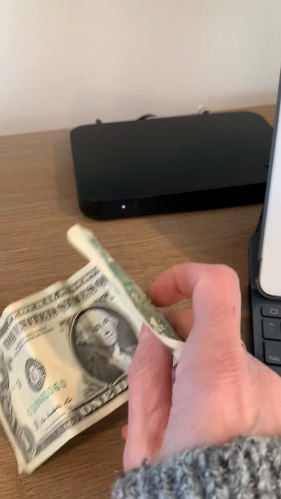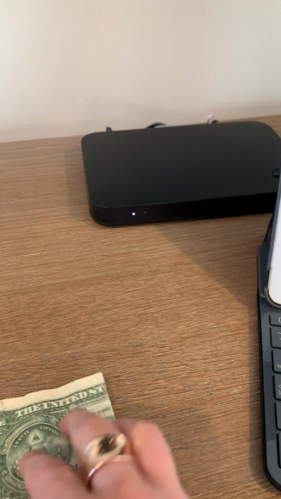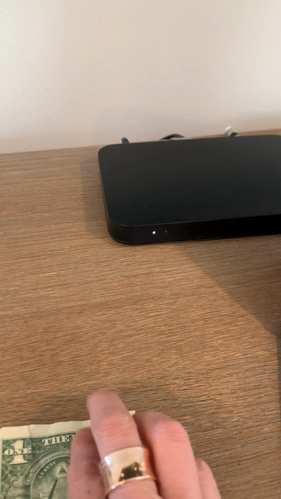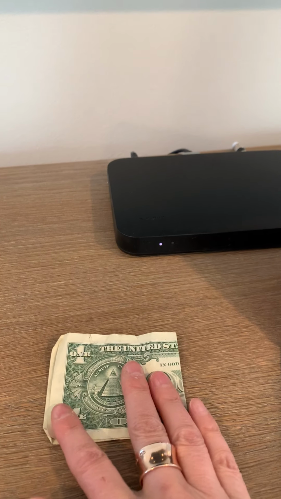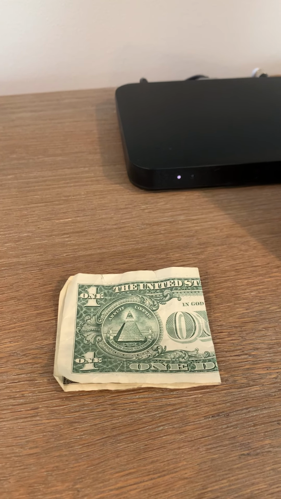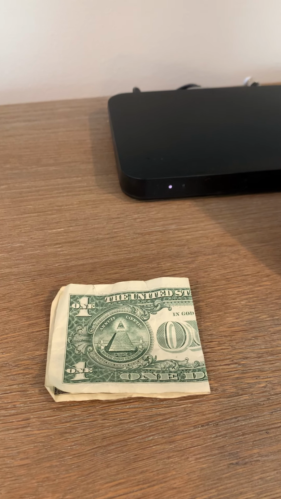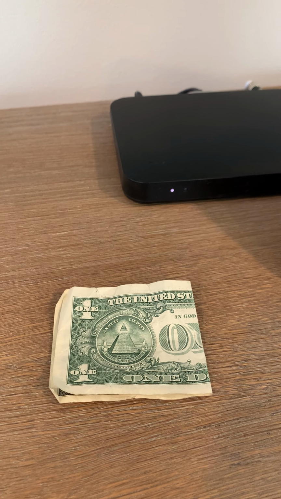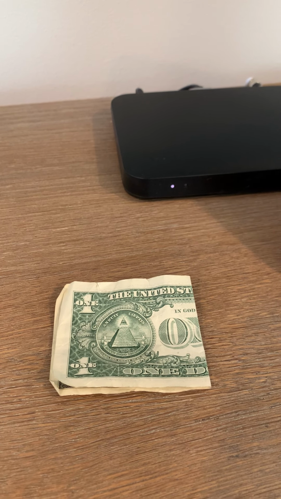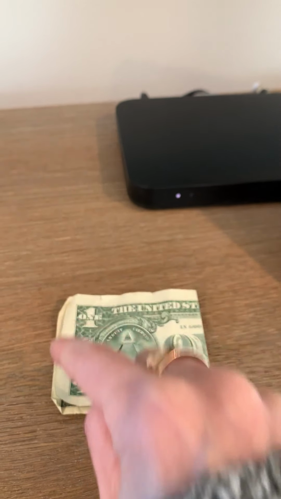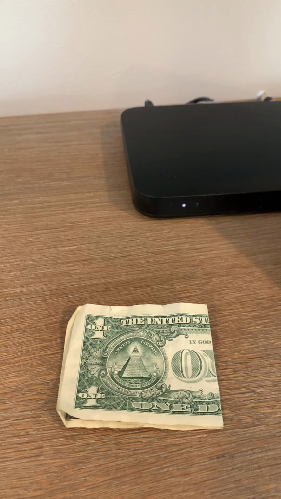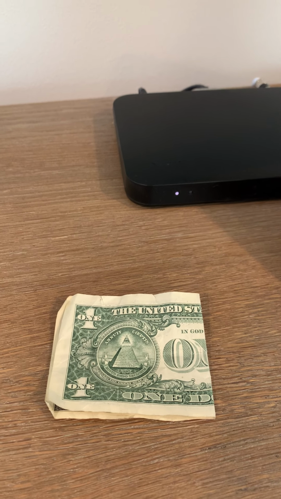Now, I'm going to fold this bill in half, just like so. If you want to do this at home as well after, you can replay this. So here's my dollar bill. I folded it in half. What coin do you need 4 of to make a dollar? So here's my 4 corners. 1, 2, 3, 4. What coin do you need 4 of?